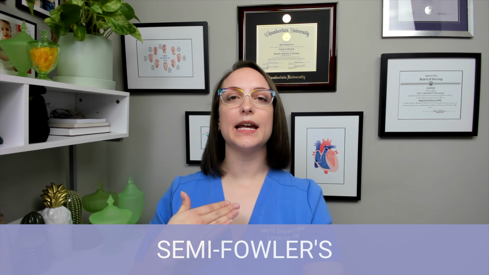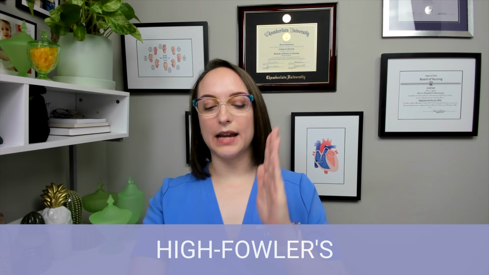So then we have three versions of Fowlers. So we have semi-Fowlers. Semi-Fowlers is your patient is sitting up, but they are at an angle between 30 and 45 degrees. Fowler's position, they are sitting up with the head of the bed at 45 to 60 degrees. And then high-Fowlers means that they are sitting up with the head of the bed at 60 to 90 degrees.